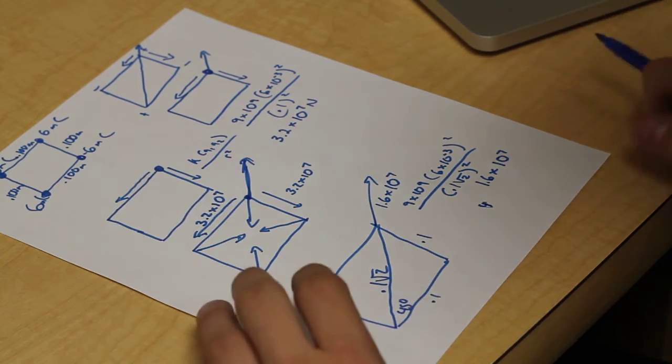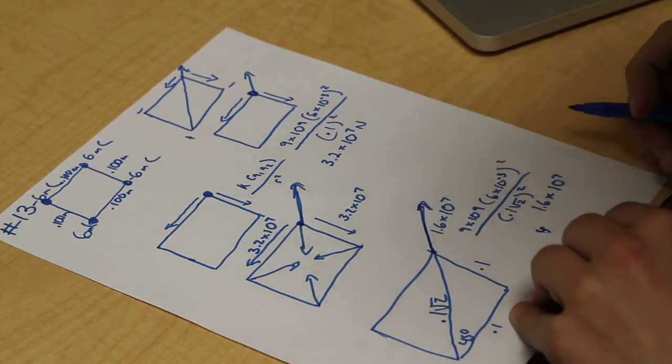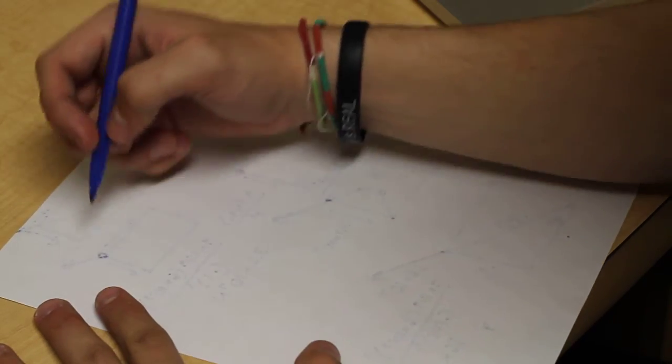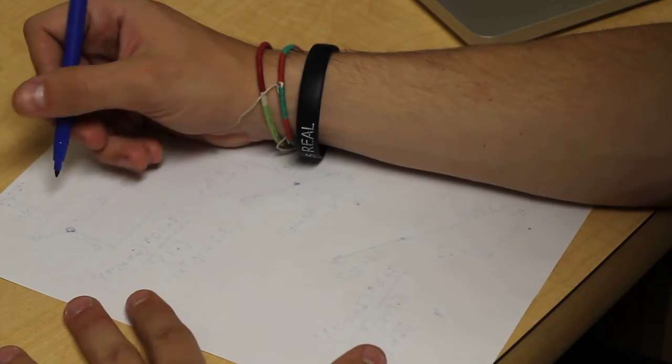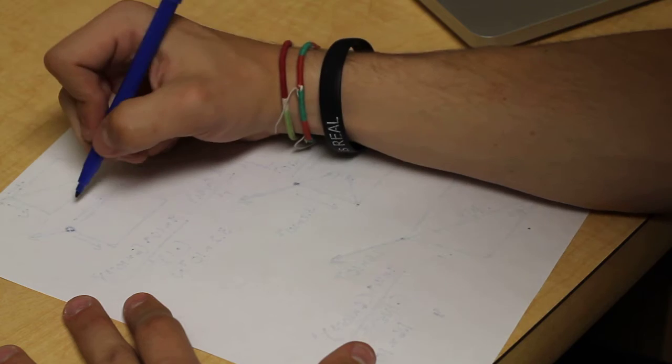So, you have vectors going in different directions. We aren't worrying about the signs because our vectors are doing the job for us. We are going to do some vector addition. So I have 3.2 times 10 to the 7th.